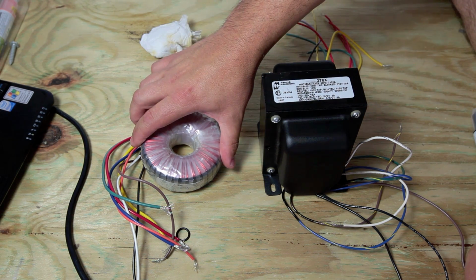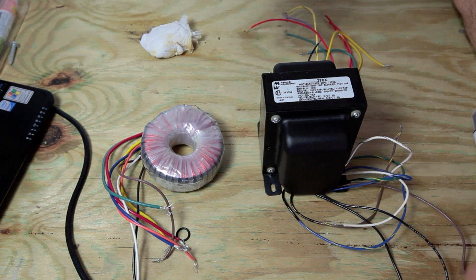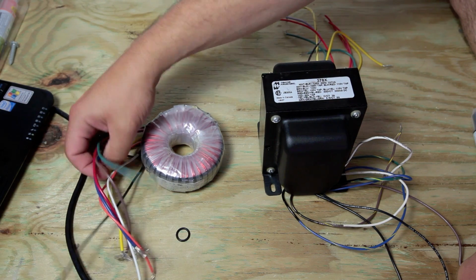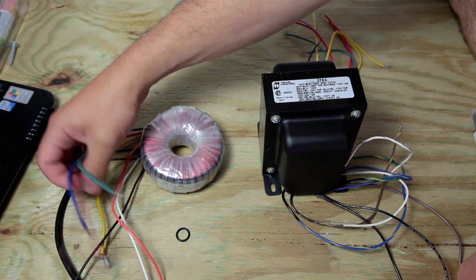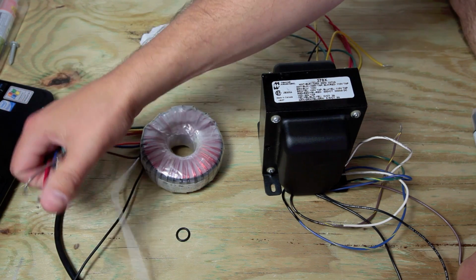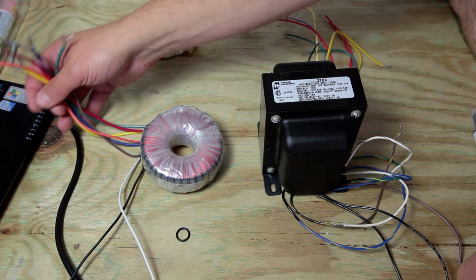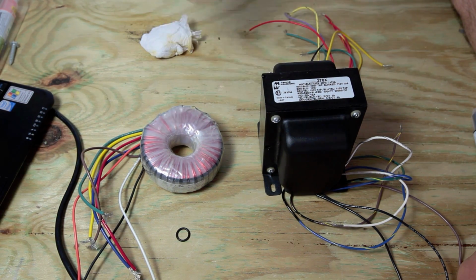Now, here's another one. This is a toroid. Remember I described that sometimes I do that? Well, here's an example of that. It looks like there's one primary coil that's going to be the black and the white, almost certainly. And this is supposed to drive a tube amp, so it'll have a 6.3 volt winding at a high current and then a high voltage, so there'll be a lot of winds to do that.